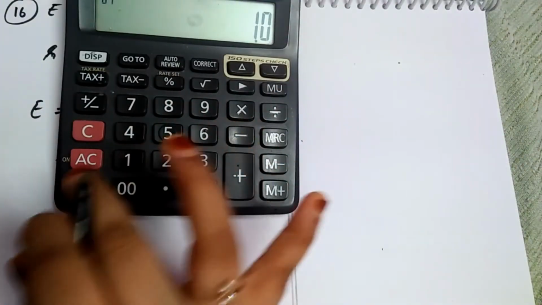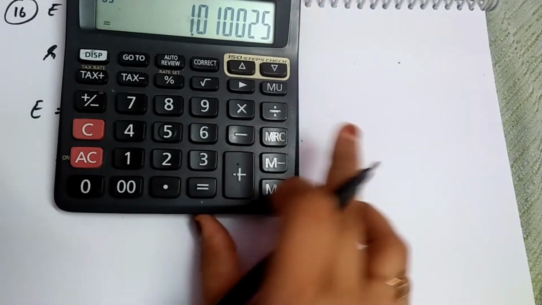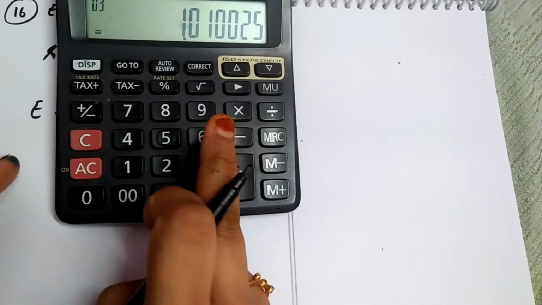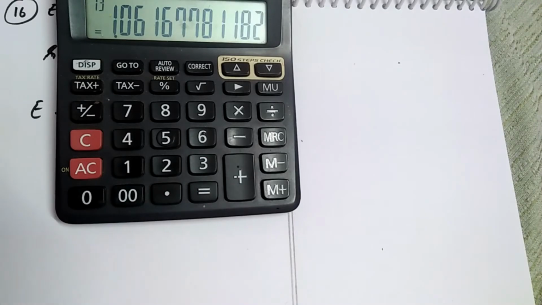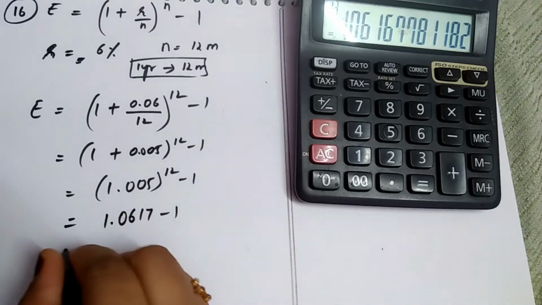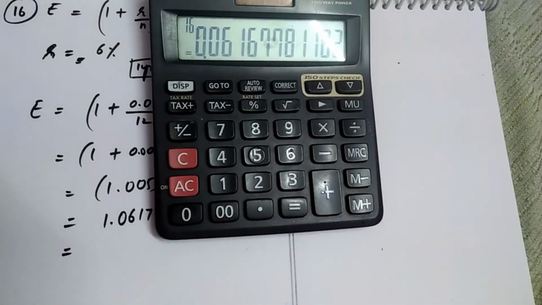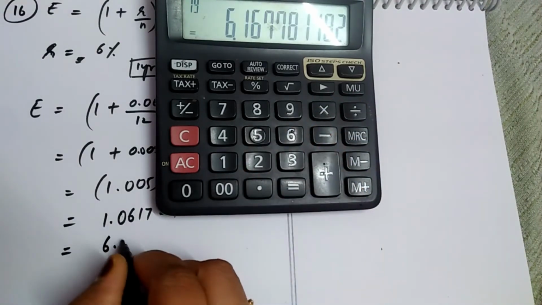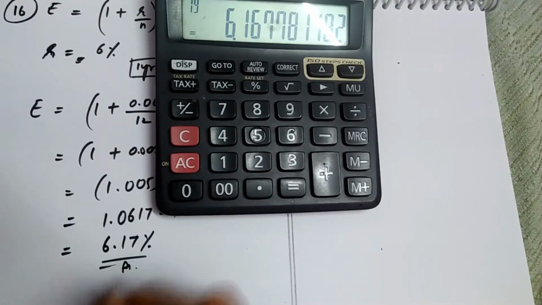Now it's very simple: 1.005 into 1.005. These are the 2 times we have done. Now just do equals, and the next 10 times: 3, 4, 5, 6, 7, 8, 9, 10, 11, 12. We got 1.0617. Subtracting 1 from it and multiplying by 100, we get the answer 6.167, which is about 6.17%. That is the effective rate of return.